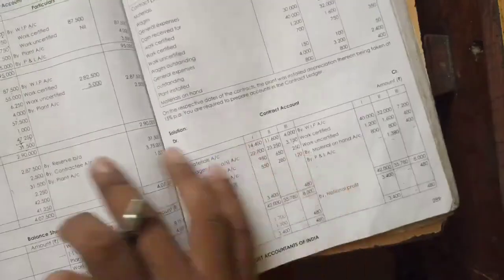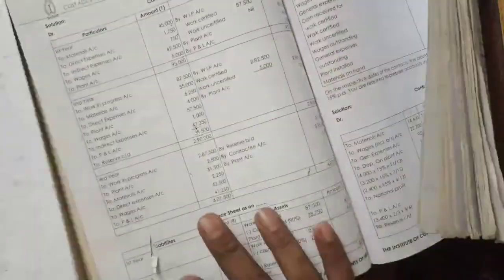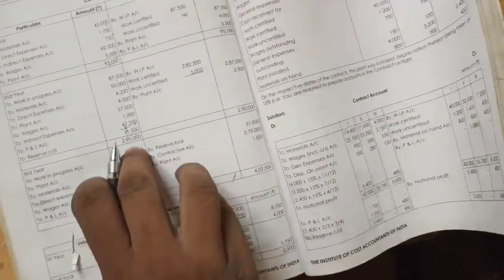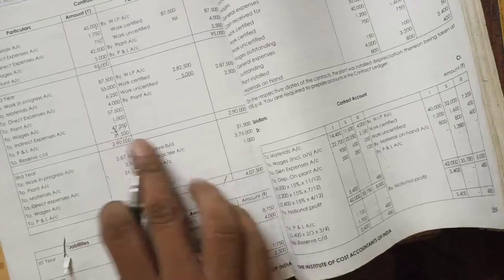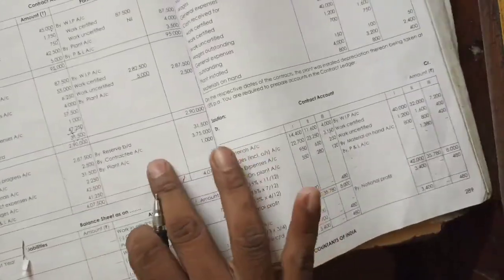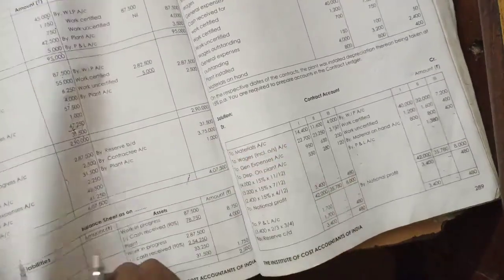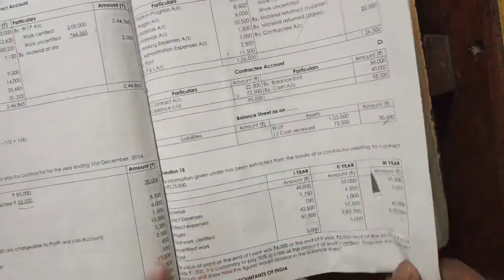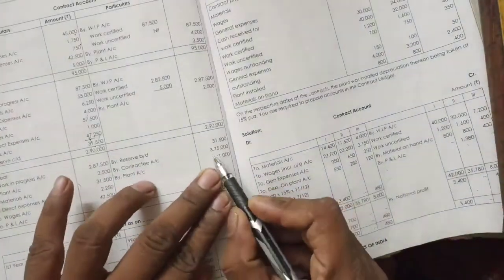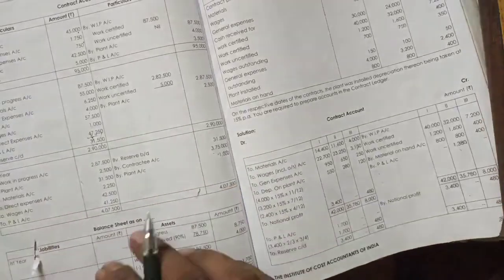End of the second year we calculate here. So 47,250 and 31,500. So this is the profit and loss. So transfer to the reserve, transfer to the next year, that is the third year, 31,500. So contract is 3,75,000. This is given in the problem. So this is the third year contract account 3,75,000. So planned, we will maintain in each year the figures already given.